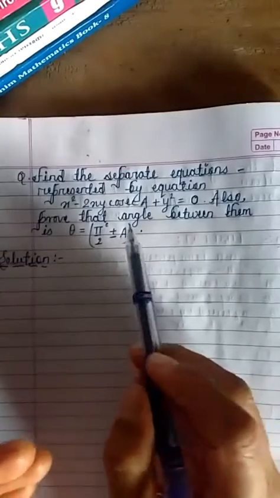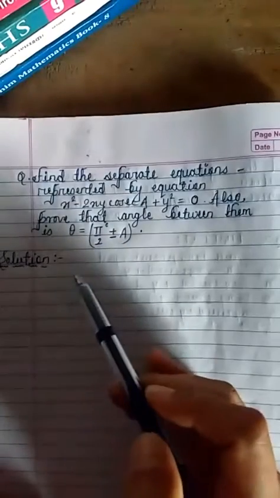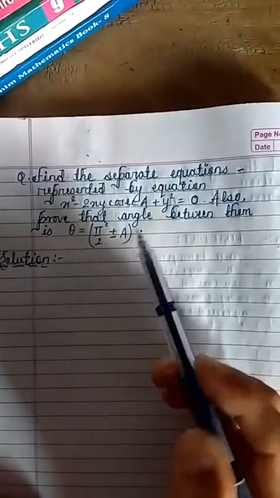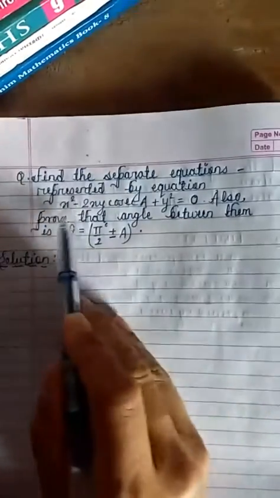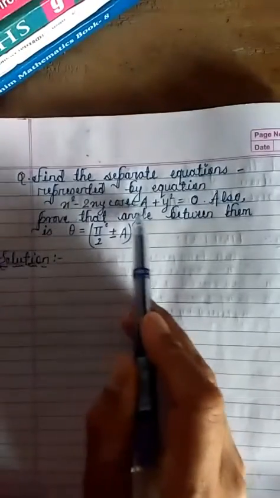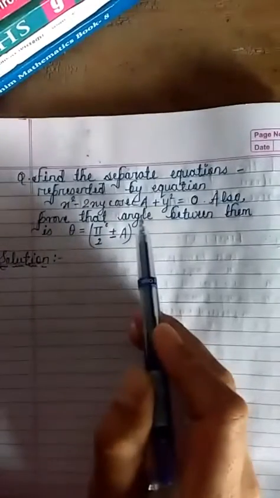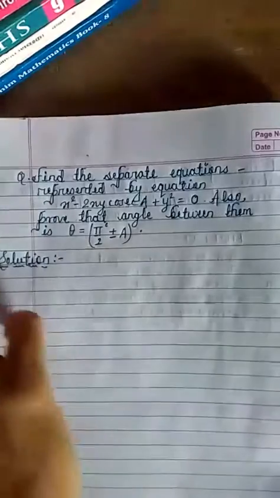In that method we reduce the given equation to quadratic form, and then we compare with ax square plus bx plus c equal to 0, and then we apply the formula, and it becomes lengthy. Because this equation contains a trigonometric ratio, we can use a trick here. And let's start the first part.